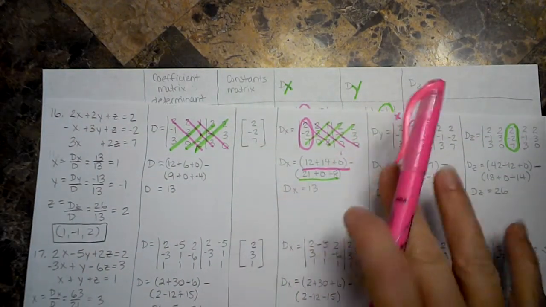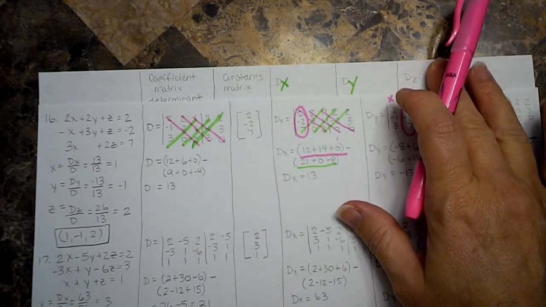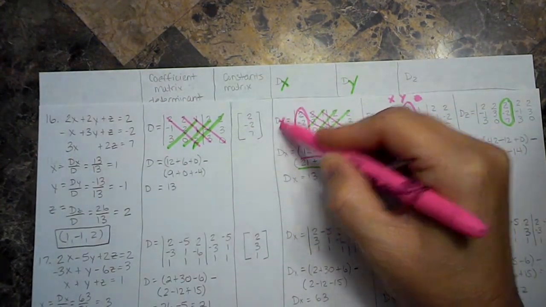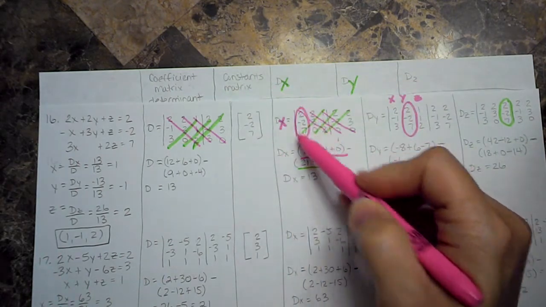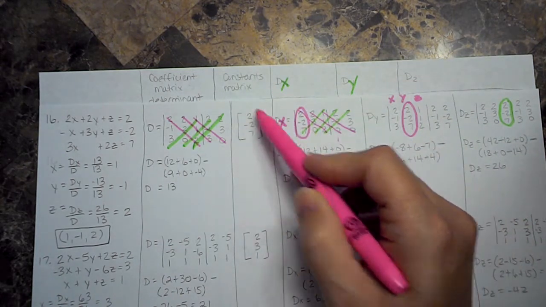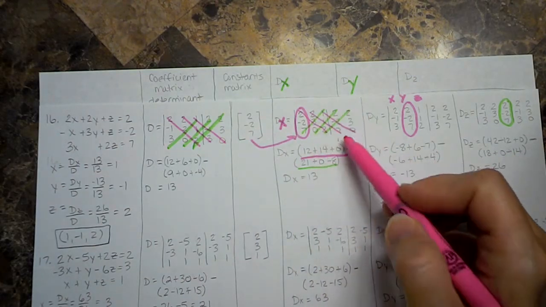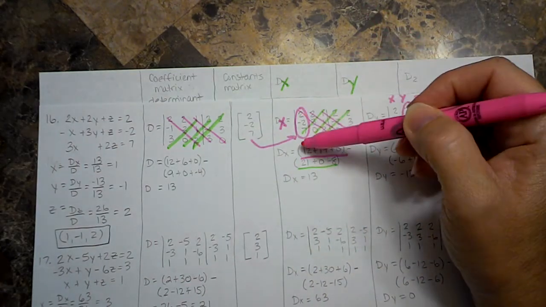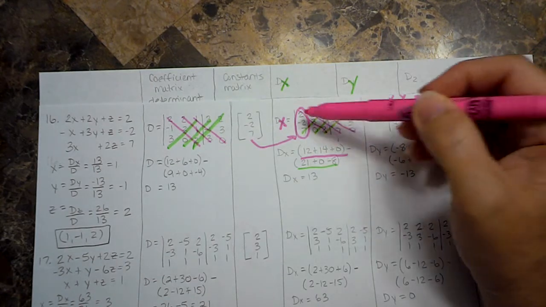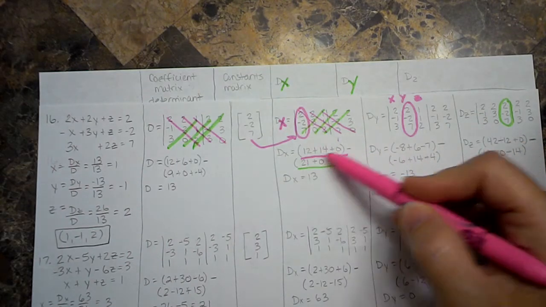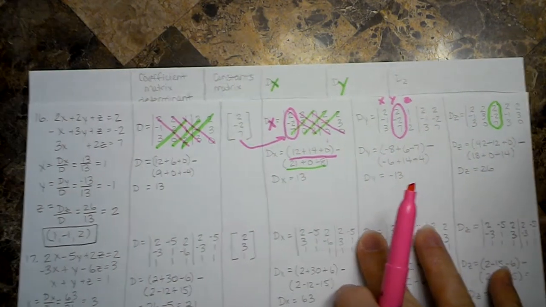Now, this is the determinant of x, so which column am I going to replace? I'm going to replace the x column with my constants, just like I did before. But all the other columns are going to be fine. When I recopy the first column, I'm going to be recopying the column that's here. Now when I evaluate my determinant, just like I've been doing, I get 13.